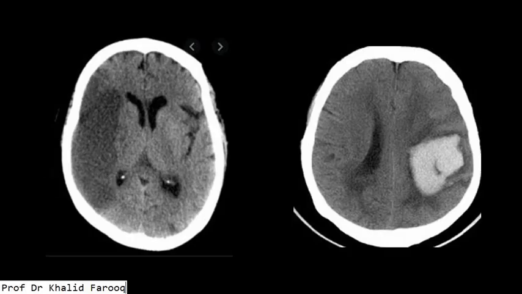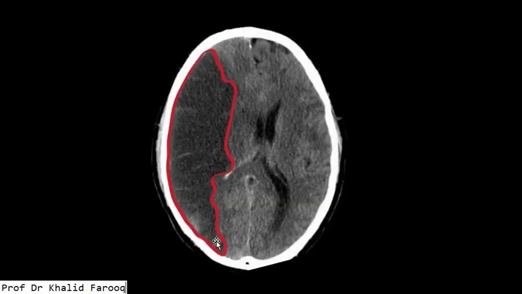This is another example where we can see a large low density area in the right temporoparietal lobe, and this is again another example of acute ischemic insult in the distribution of the right MCA, and the patient presented with a history of weakness of the left half of the body.